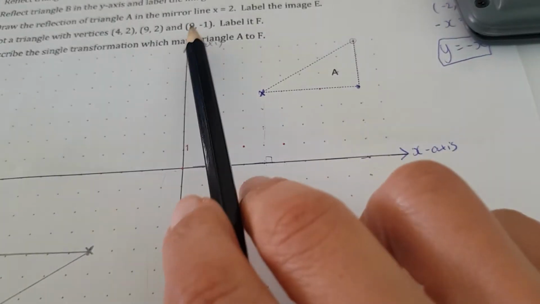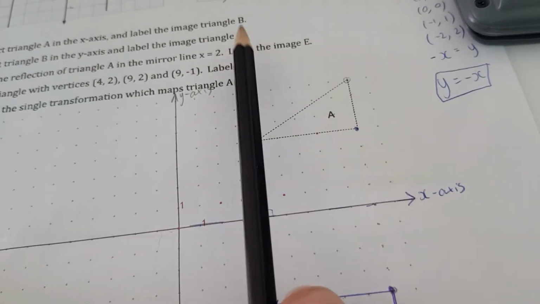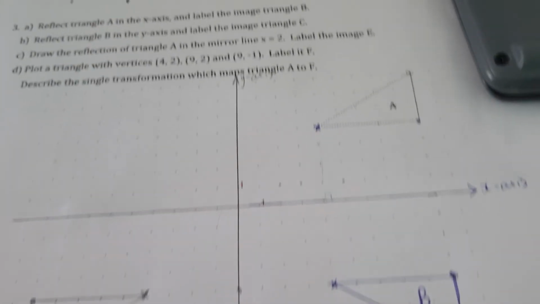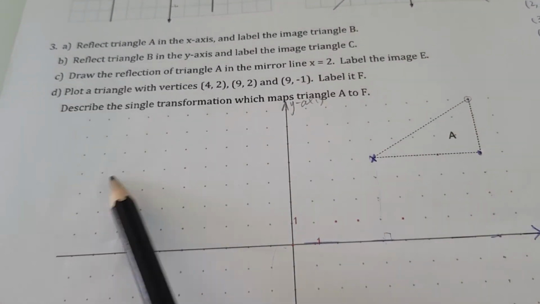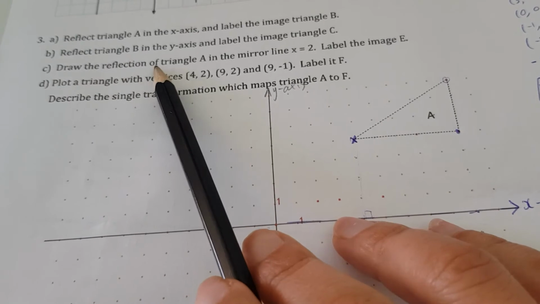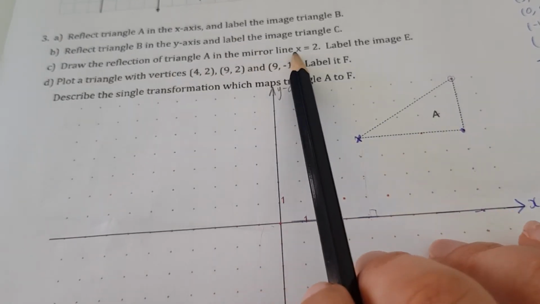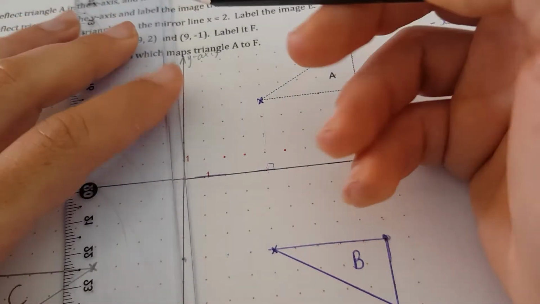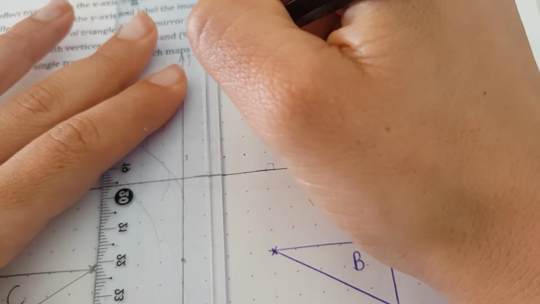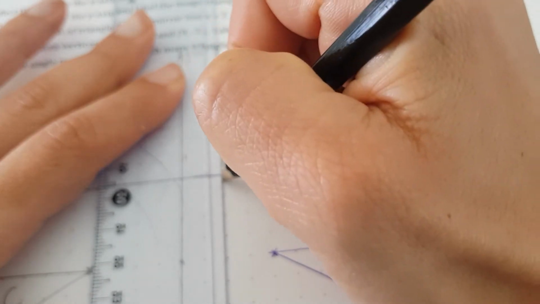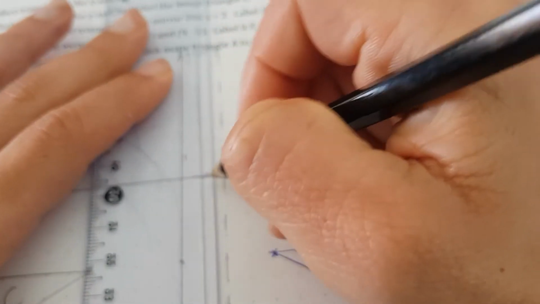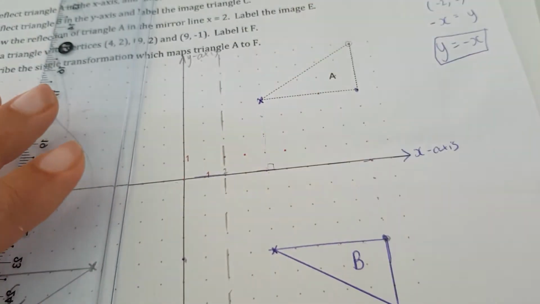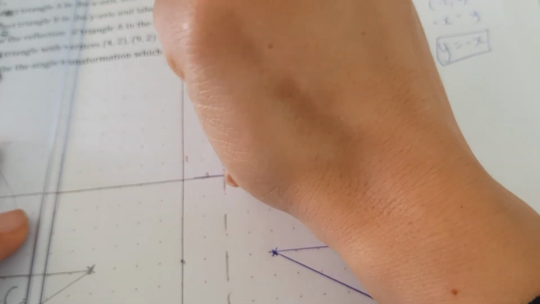Okay, so that should be labeled as triangle C. Next one. Draw the reflection of triangle A in the mirror line x equals 2. So the mirror line x equals 2. This is the mirror line x equals 2 because it is crossing the x-axis at number 2. This is 1, this is 2, 3, etc. Okay, so that is the line x equals 2.